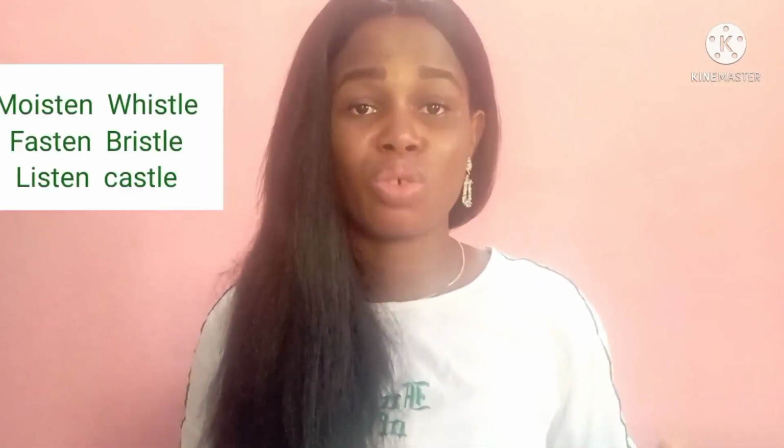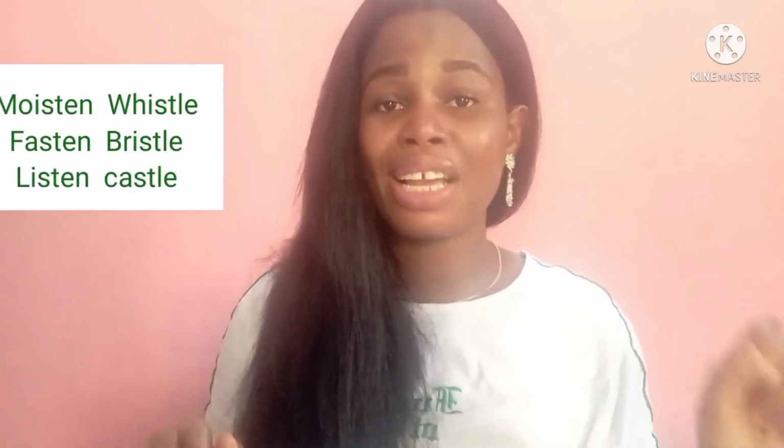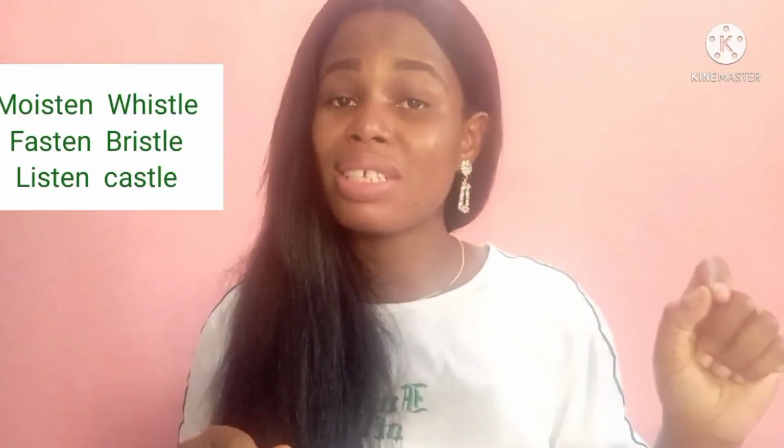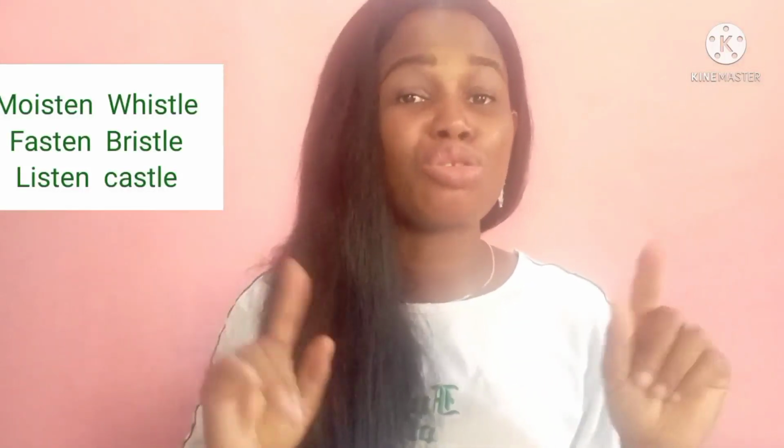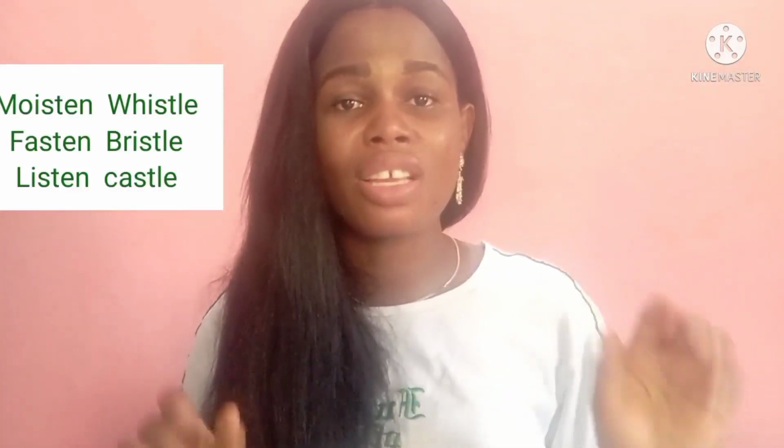Now we have these letter combinations at the end of a word, TEN and TLE. The T will be silent. For example, listen, often, moisten, etc. You have TEN at the end of these words, but you do not pronounce the T.